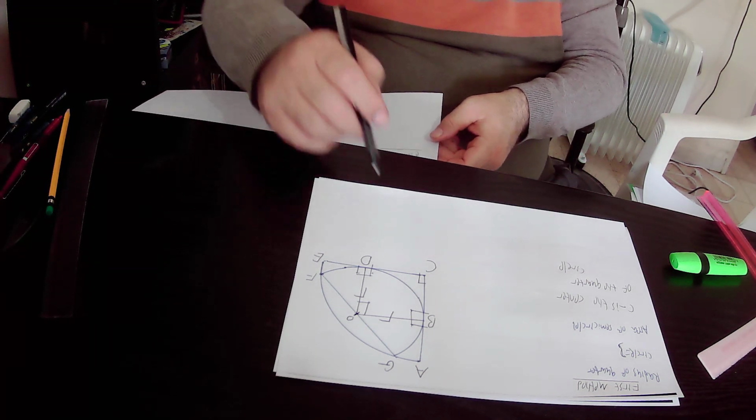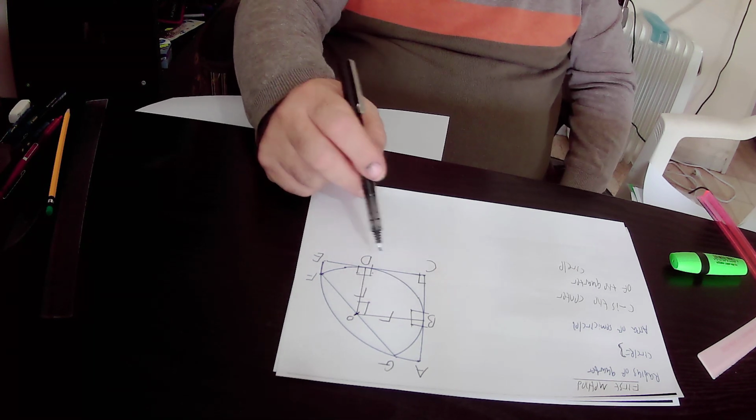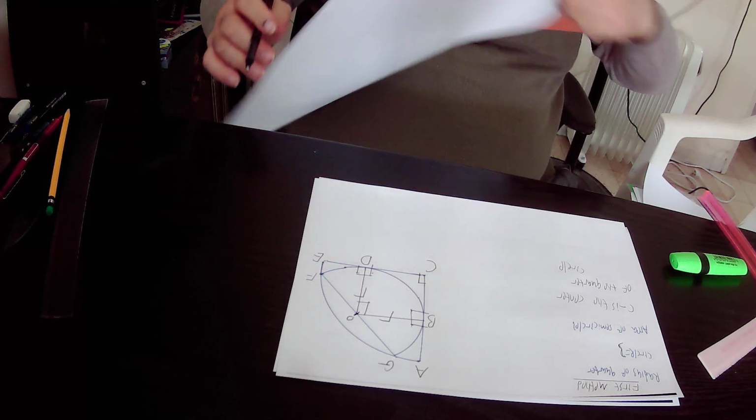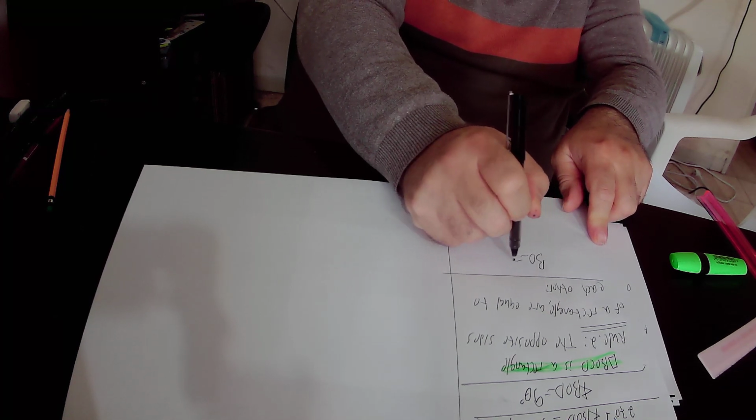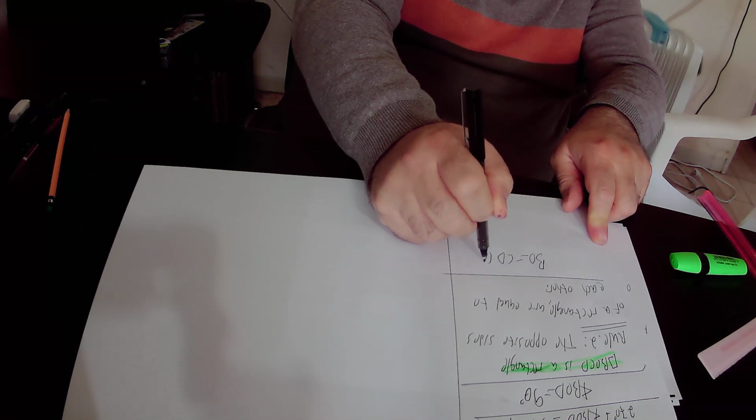That is to say, BO must be equal to CD according to rule number 2.